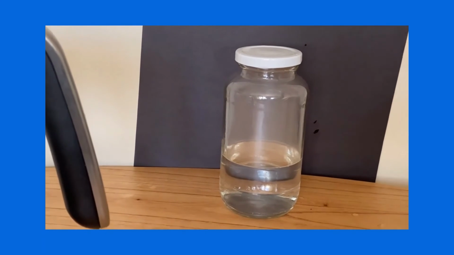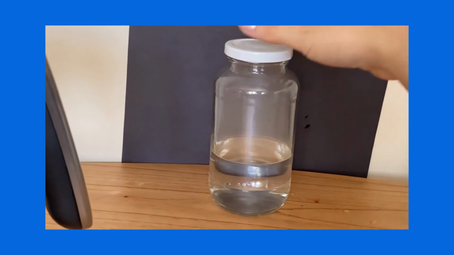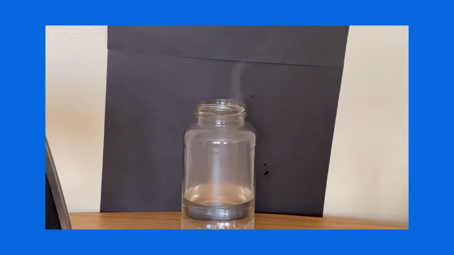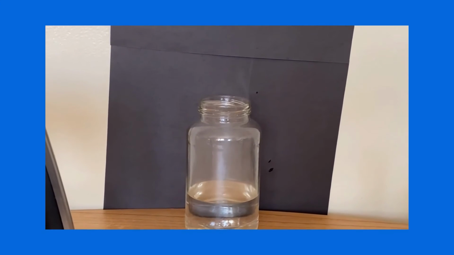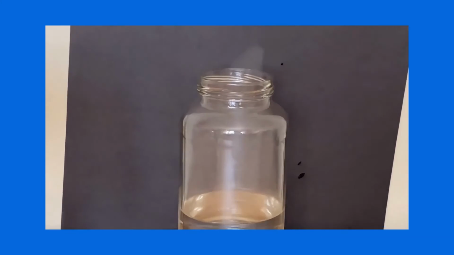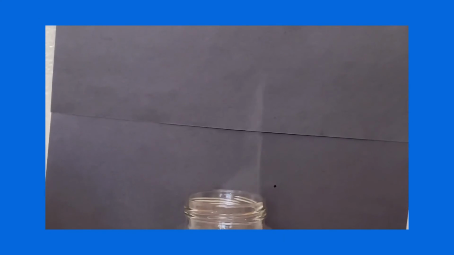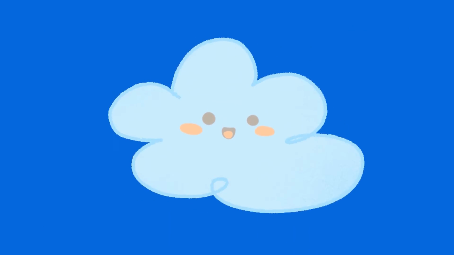We put the ice cubes on top so that the warm air inside the jar would rise up to meet the cool air at the top of the jar. When the two met, the warm air cooled down, which was our cooling process. The hairspray acted as our cloud condensation nucleus, the particles that the water vapor needed to stick to in order to form a cloud.